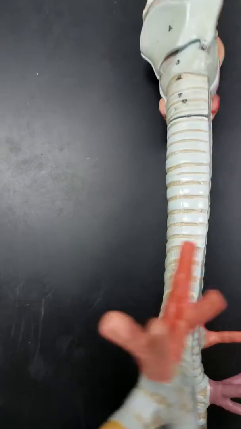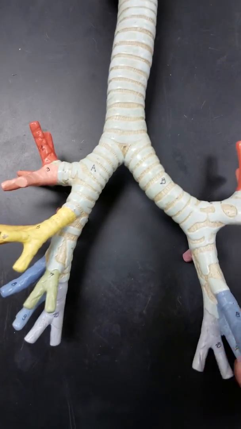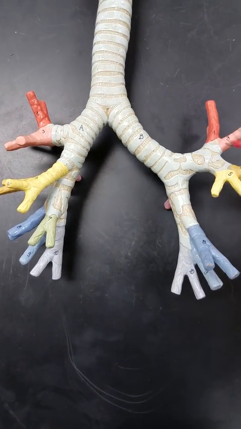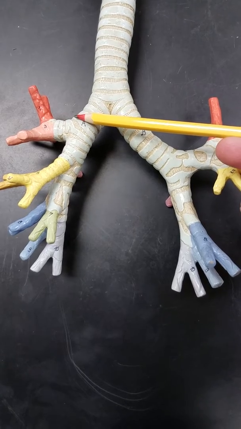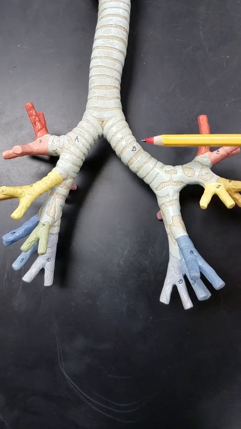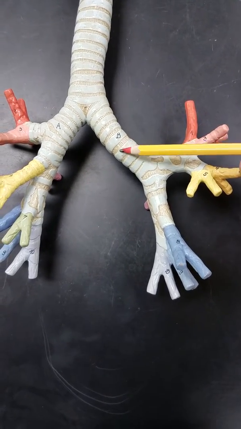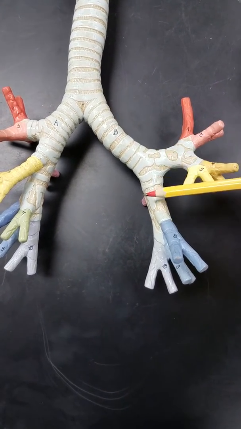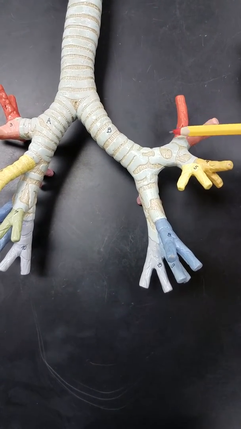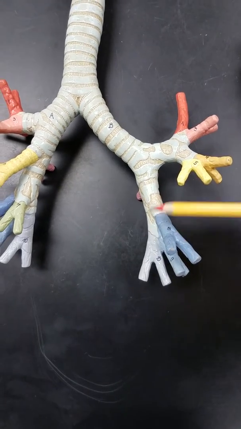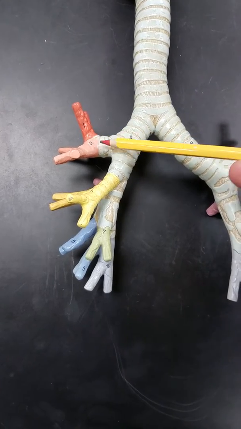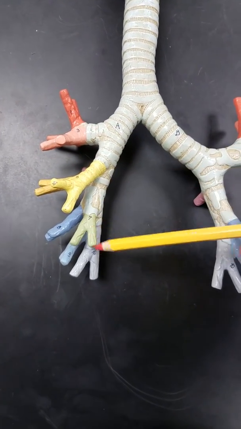Now, when we begin to look at the bronchi, okay, so bronchi, plural, bronchus, singular, right primary bronchus, left primary bronchus, and then from there we see more bifurcations. Okay, so every time it bifurcates, we see another division. So primary bifurcates, secondary bifurcates, tertiary. All of these tertiary segments here are colored. Okay. All right, so again, right primary, and then right secondary, and then right tertiary.